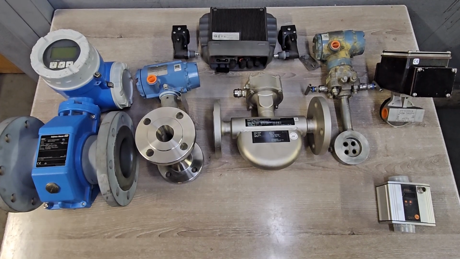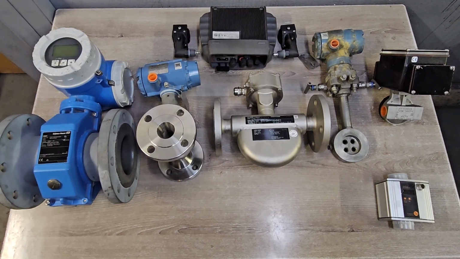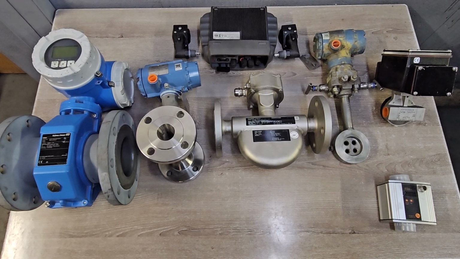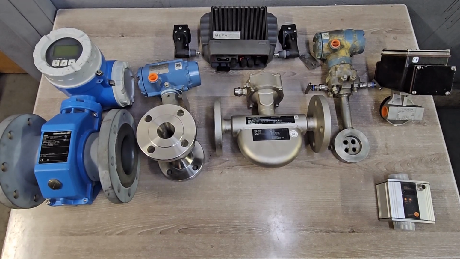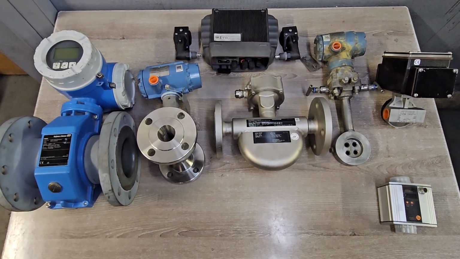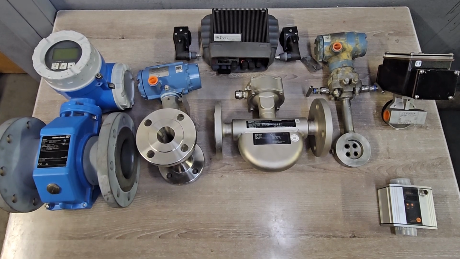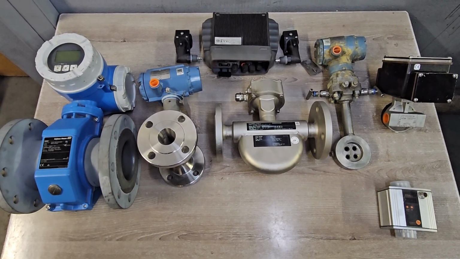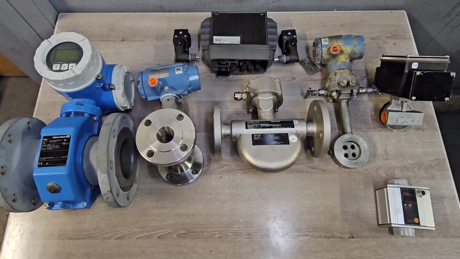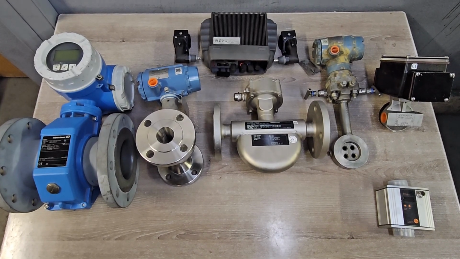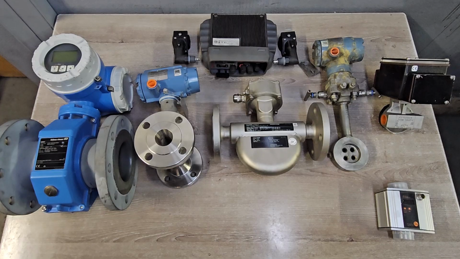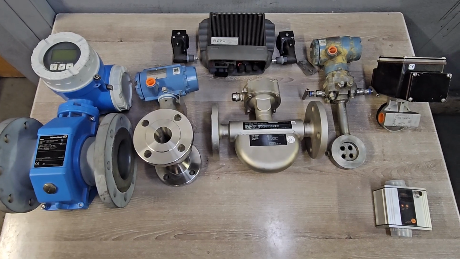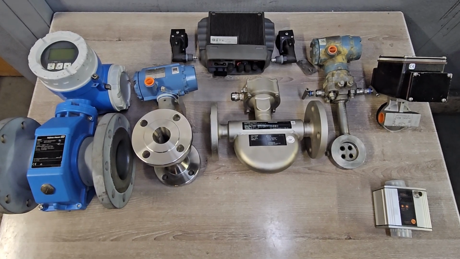Let's just go with a quick overview now. In front of us, we do not have a thermal flow meter. It's very common in the steam industry, or when you are measuring gases, it's specifically for gases. So in front of us, we won't have an example of the thermal flow meter, but it's based on thermal mass flow. Okay, let's start here in front of us.